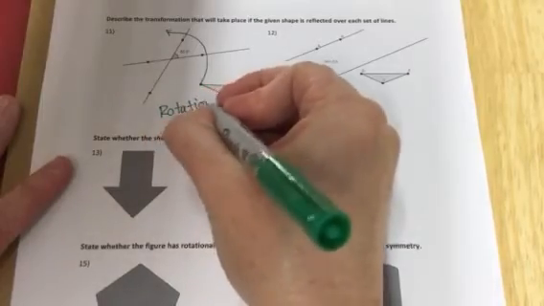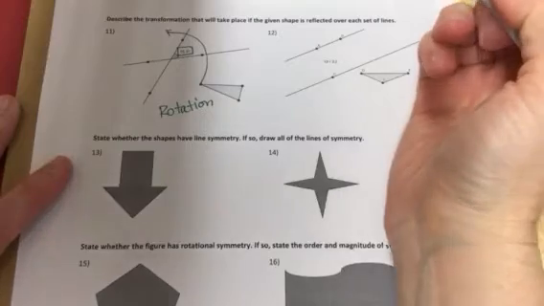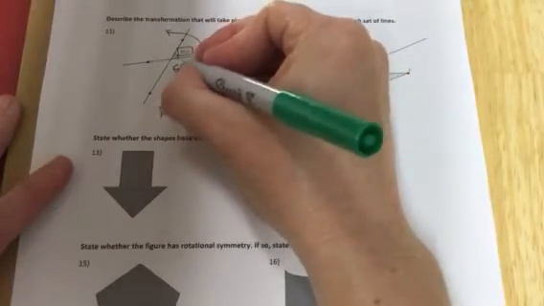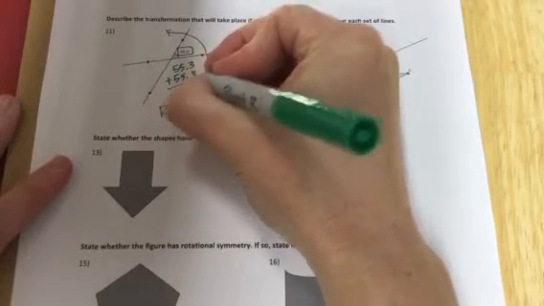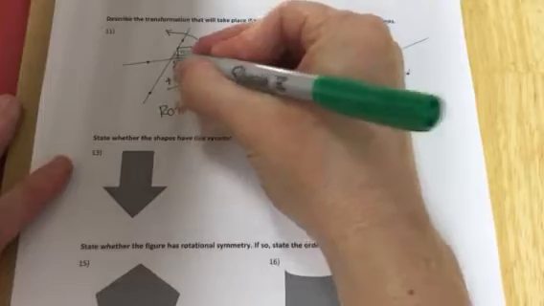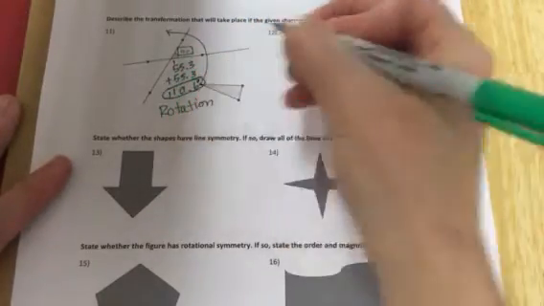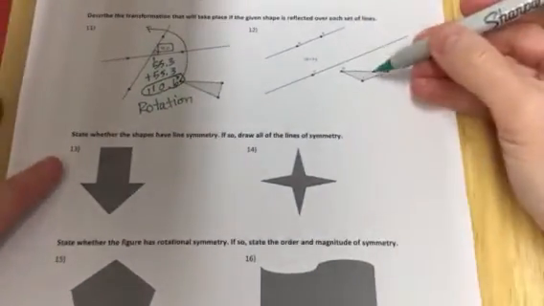And we can even determine the degree of rotation by taking whatever angle measure they give between these two lines and doubling it. So 55.3 times 2, or 55.3 plus 55.3, is going to be a 110.6 degree rotation counterclockwise.